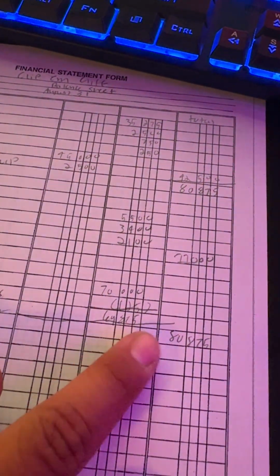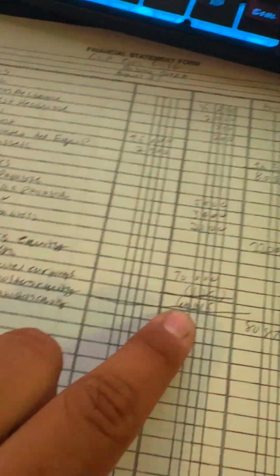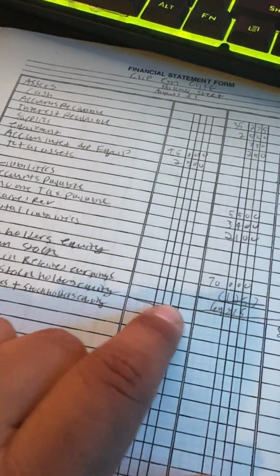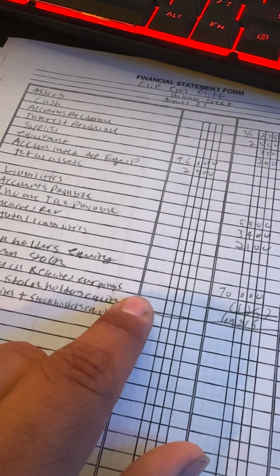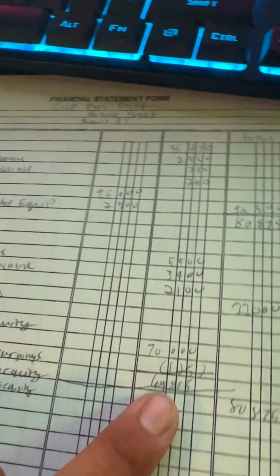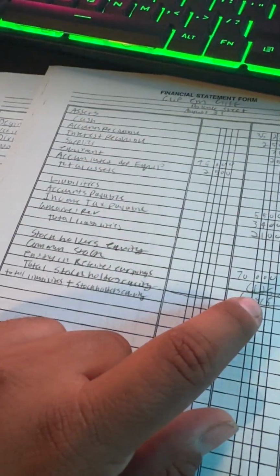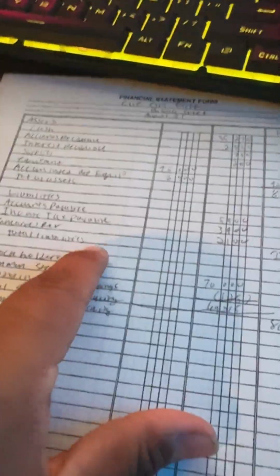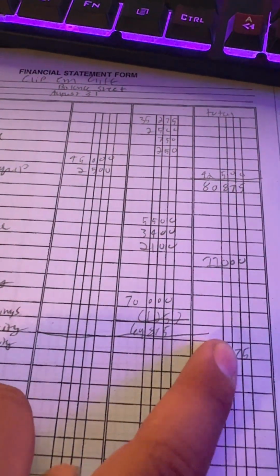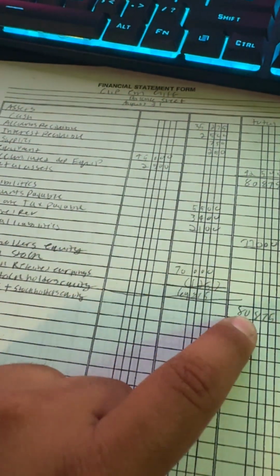And once you get the total, you add. So you get your common stock and your retained earnings, and you subtract the 125, and that'll give you 69,875. And with the total of the stockholders' equity, you add your liabilities to that, and that total will give you 80,875. And your assets should equal your liabilities and stockholders' equity.